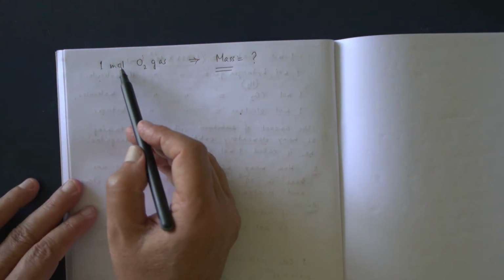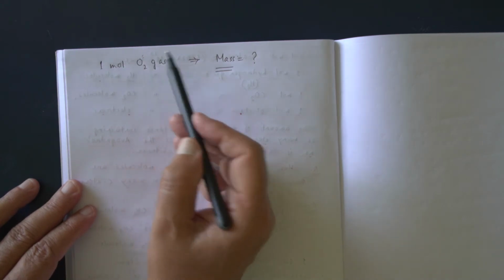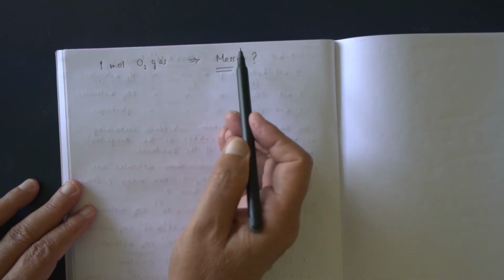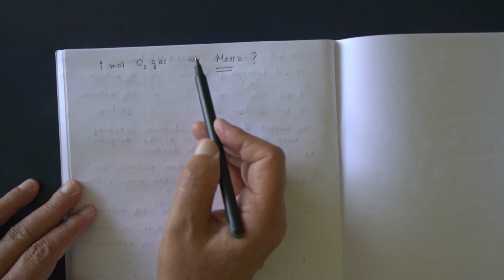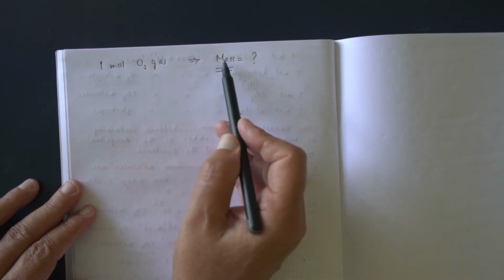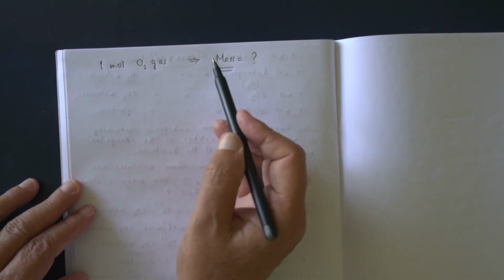Okay, that means if we take 1 mole of hydrogen atom, what will be the mass? 1 mole of hydrogen gas, what will be the mass? 1 mole of oxygen atom, what will be the mass? 1 mole of oxygen gas, what will be the mass? 1 mole of carbon dioxide gas, what will be the mass? Like that.